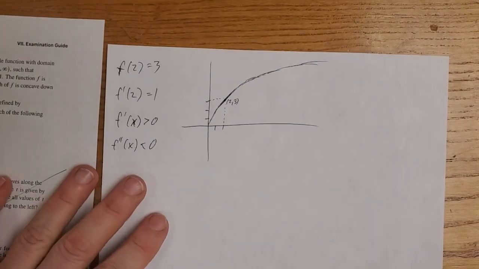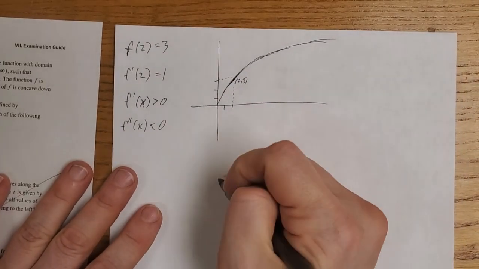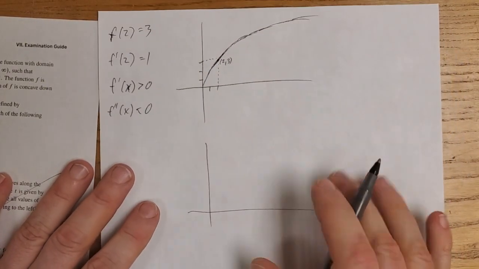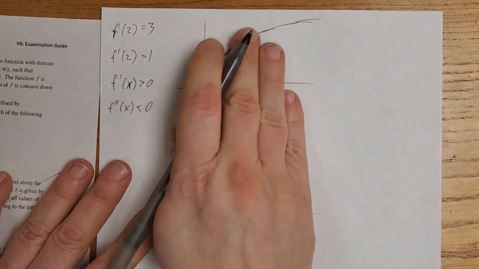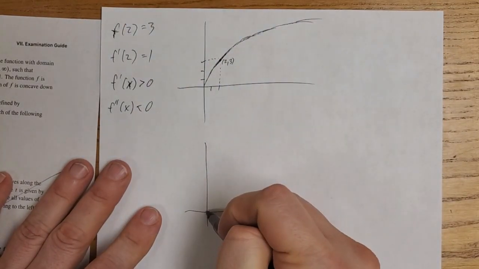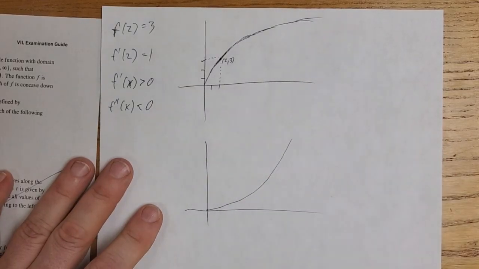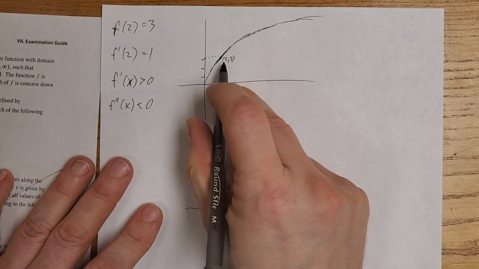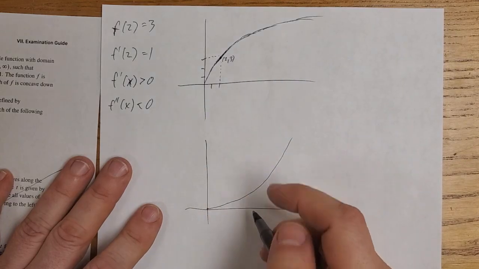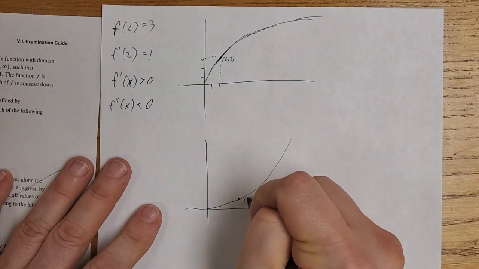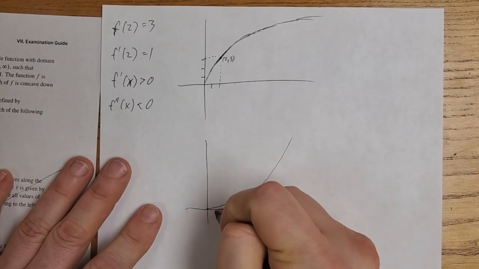So let's actually draw that so we don't have to just picture it in our head. Now that kind of curves up that way. So when we mirror it out, it's going to kind of curve up that way. And we had a point 2, 3. And so that point is now going to be 3, 2.